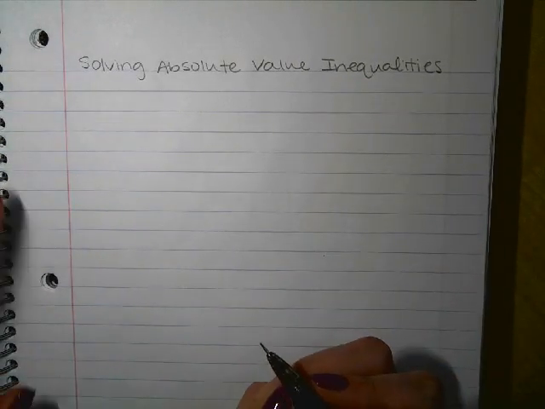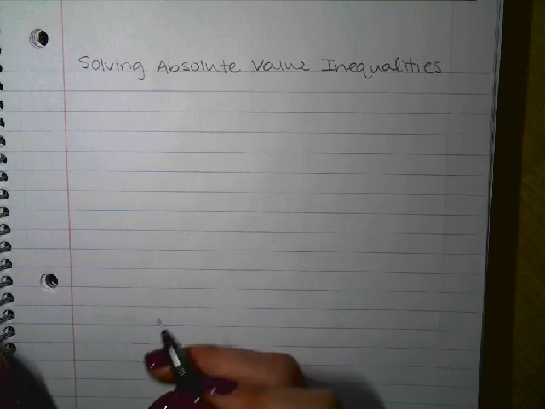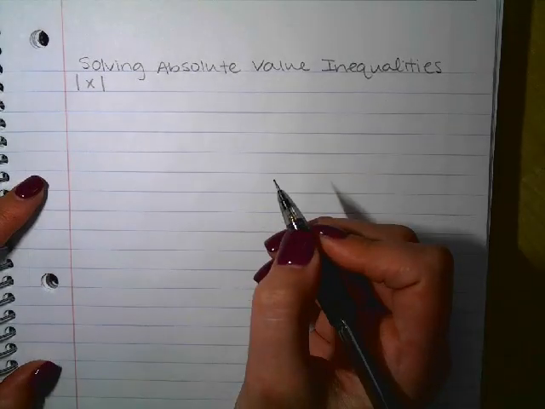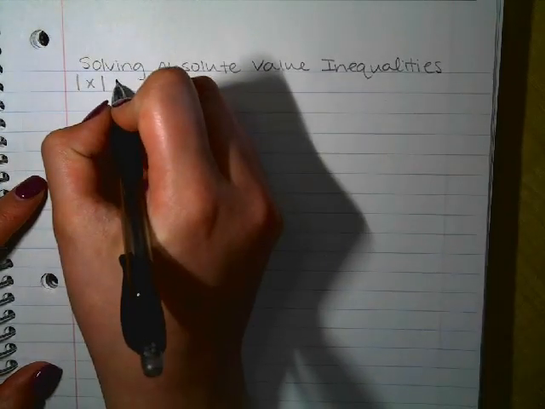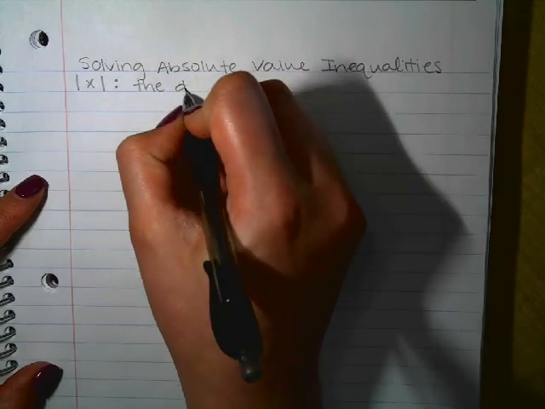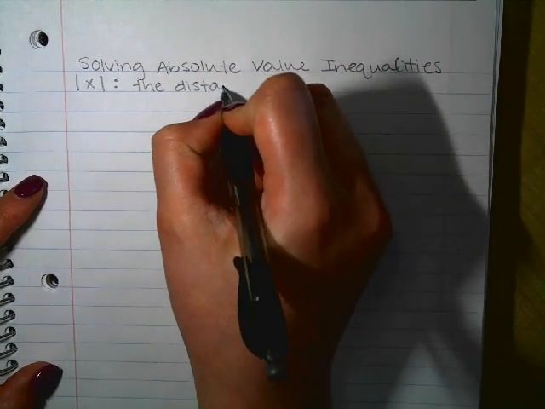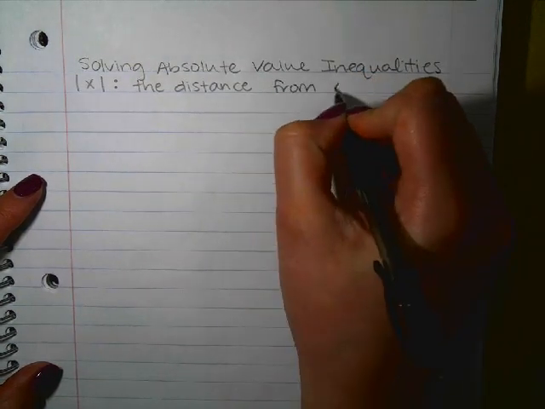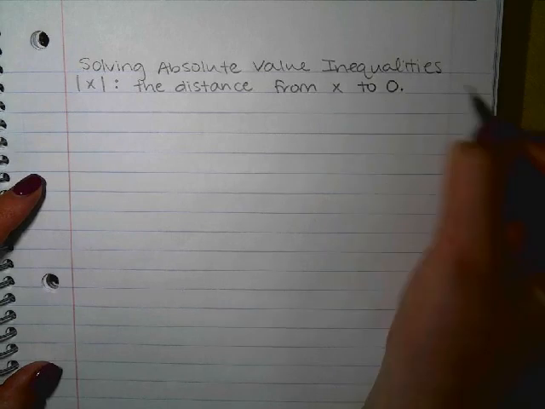Before we go into the solving process, I want you to understand the wording and how things make sense. When I say the absolute value of x, I am saying the distance from x to 0.